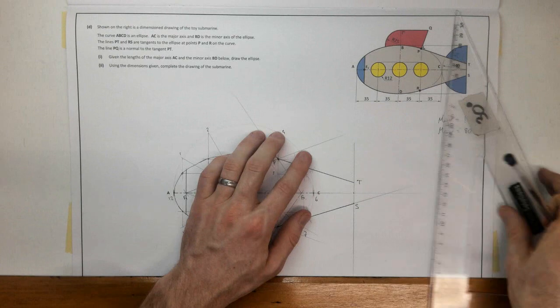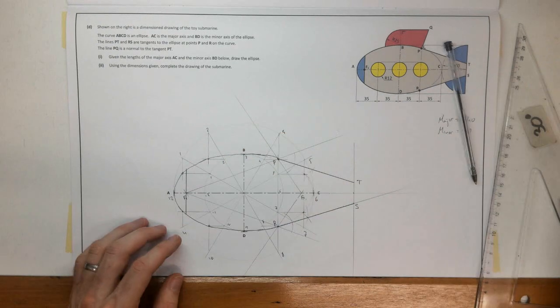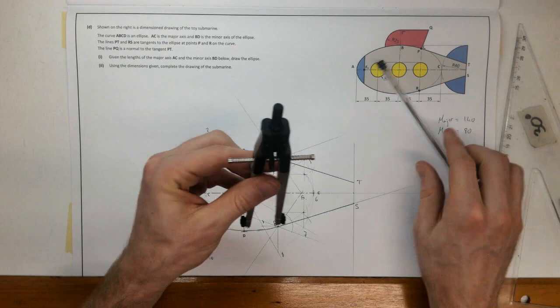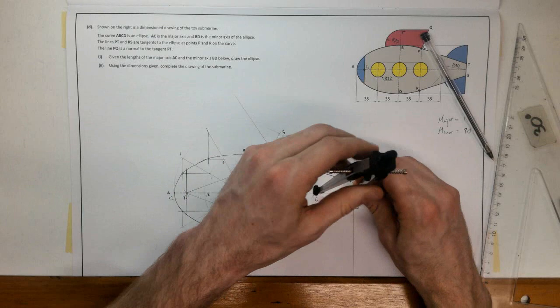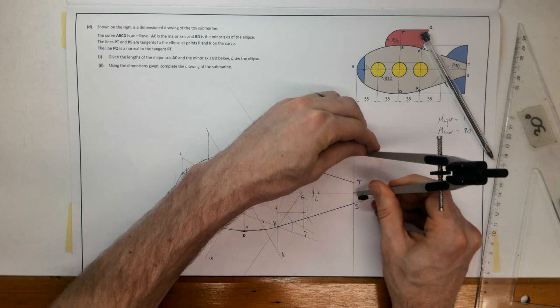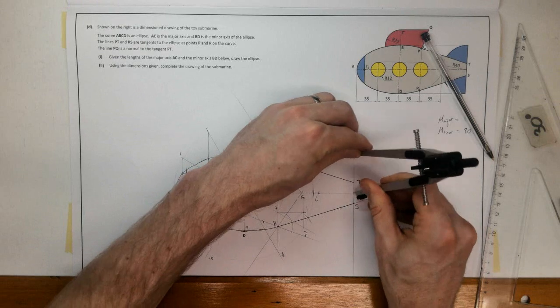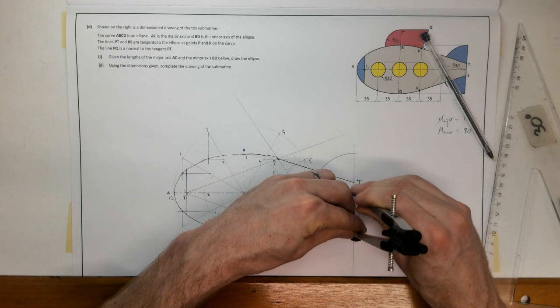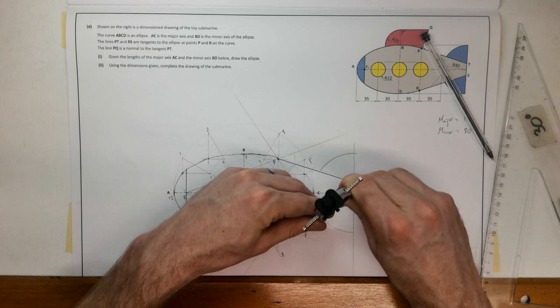And to finish off the tail, we've got that radius 40. So compass, set it to radius 40. It's not a tail, sorry, it's the rear, I suppose, or the rudder. Heavy there.